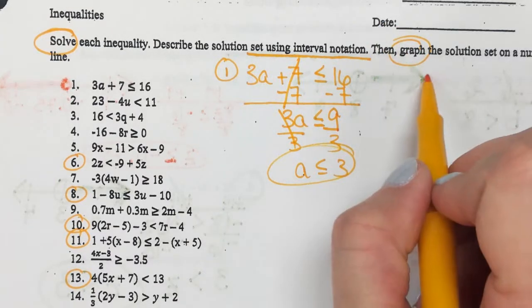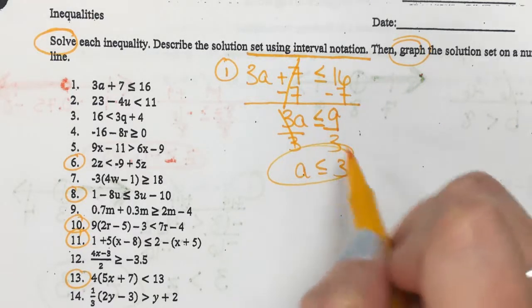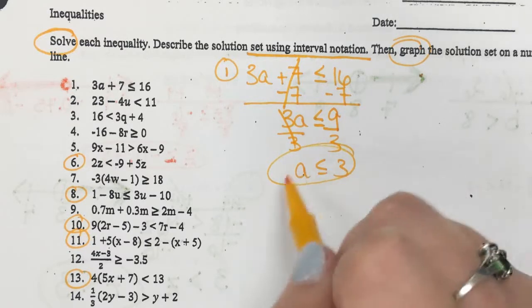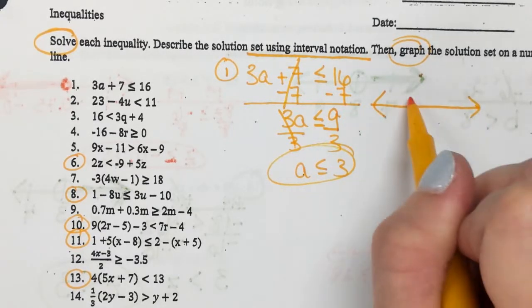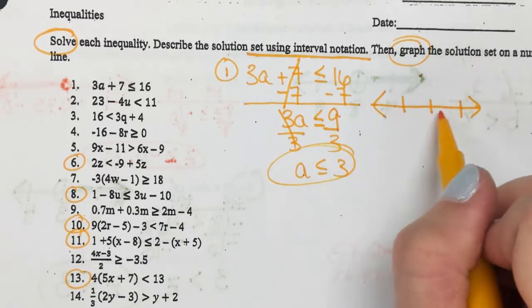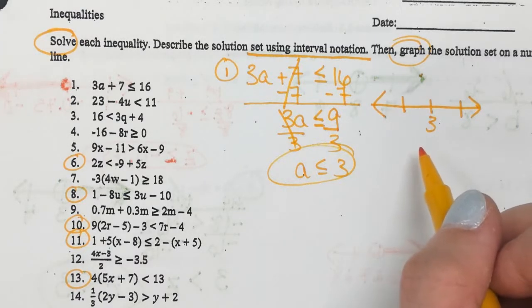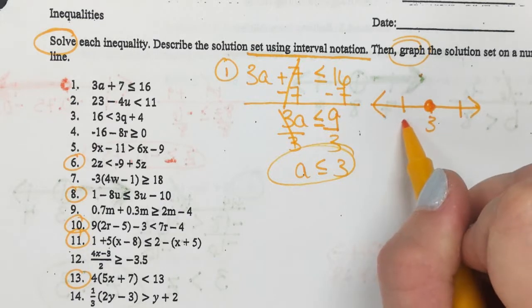Then you got to graph it. How many numbers do I have to graph here? There's 1 number right here, right? Okay, so we're going to graph 1 number. And on that 1 number, what kind of a dot does it get? An open or a closed? There you go. Shaded, closed, same thing, as long as you know it's filled in.